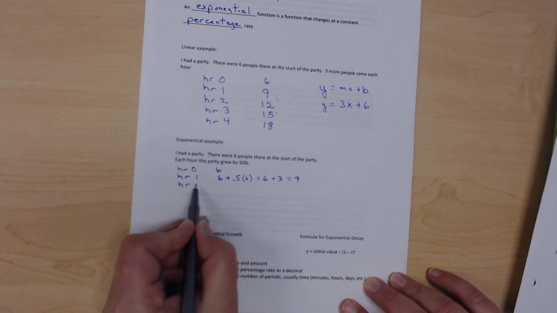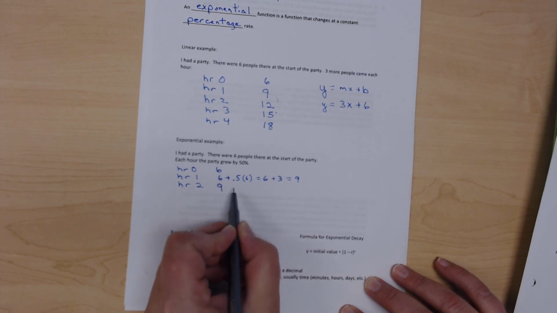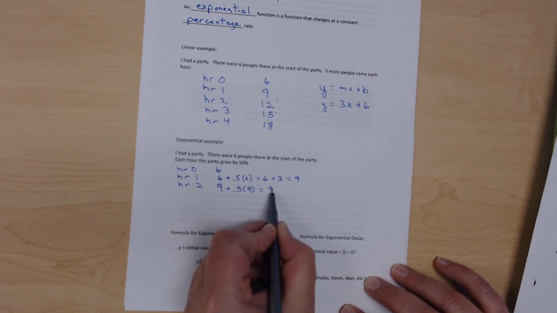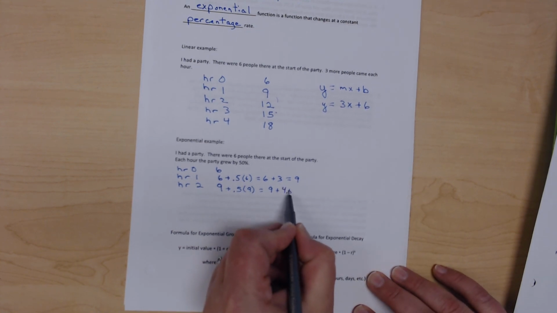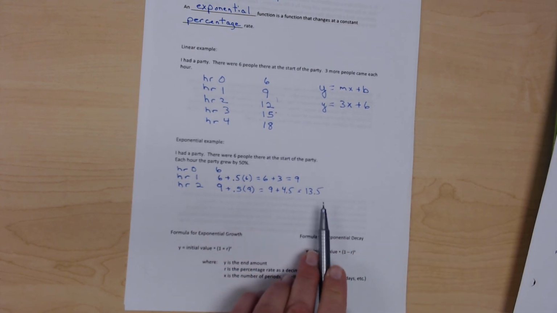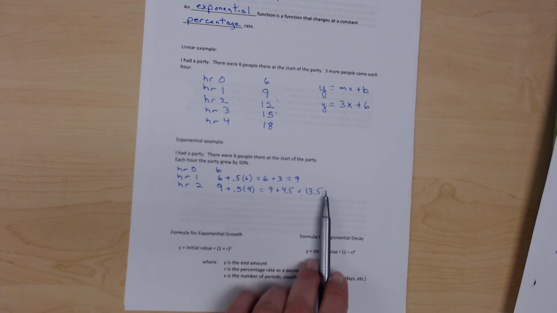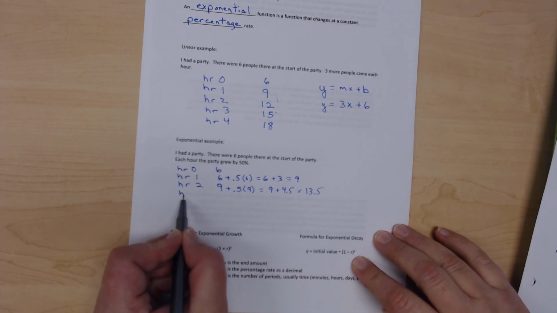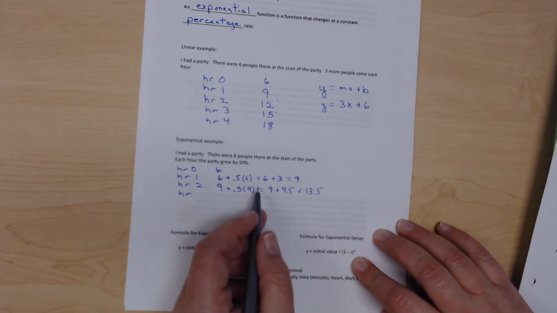Okay, hour 2. I have 9 people, plus 50% of the 9. So 9 plus half of 9, that's a little bit harder. Half of 9 is what, 4.5? Okay, 13.5. Now, I know that you can't have decimal people, and that's maybe the negative about exponentials, but just to see the growth, we could always round it to 14. Or truncate to 13. It's just approximate anyways.